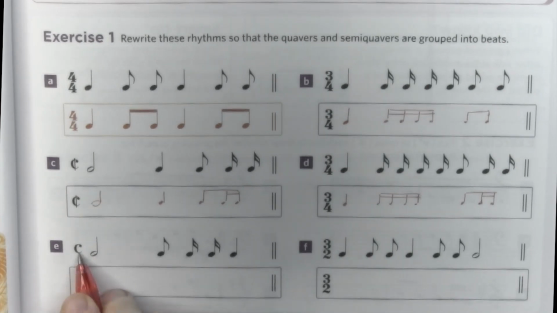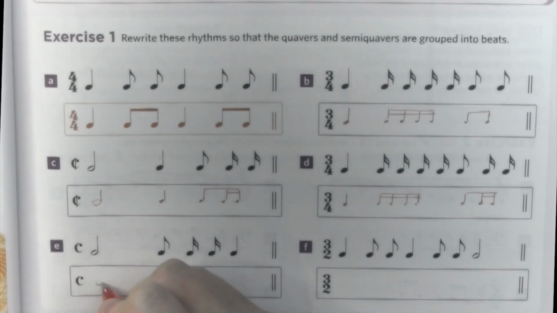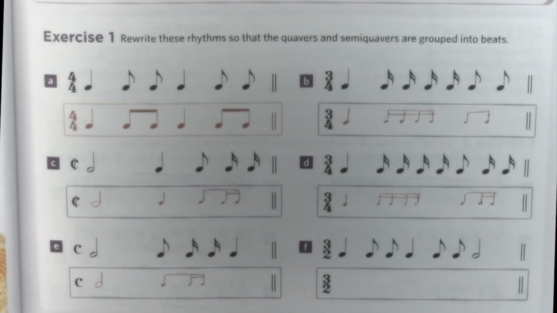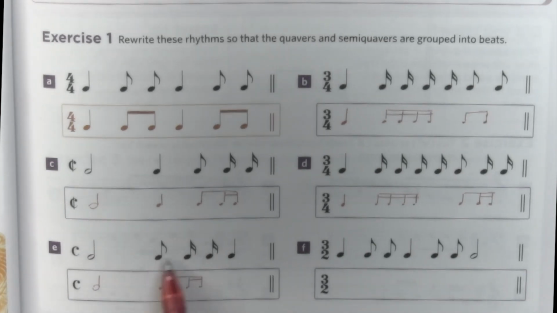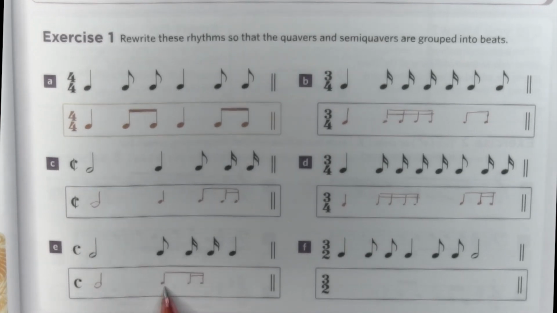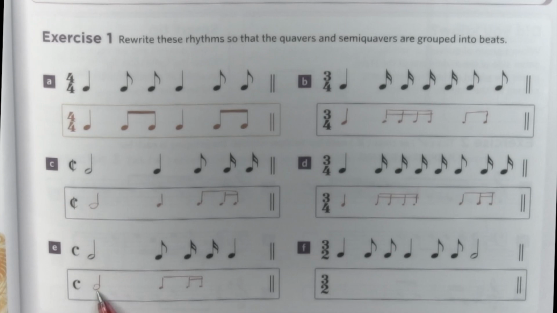Next one, 4/4, common time. They share a flag and they have 2. And they are beamed together because these 3 items make a crotchet. So 1, 2, 3 and 4.